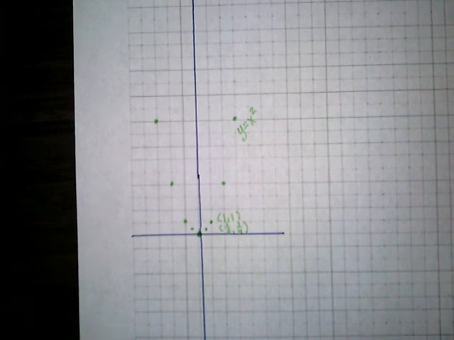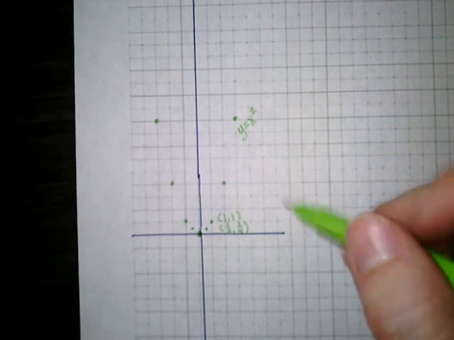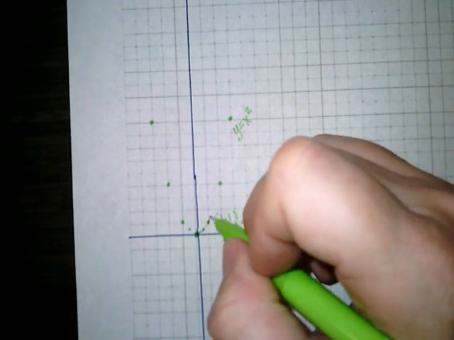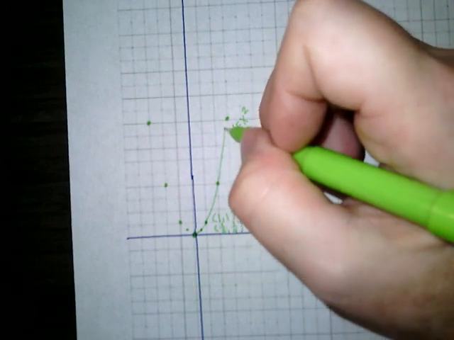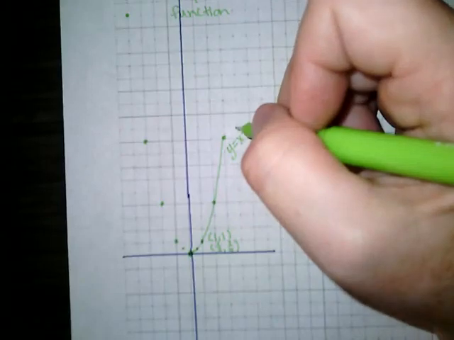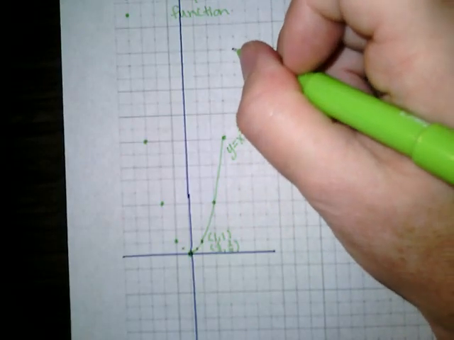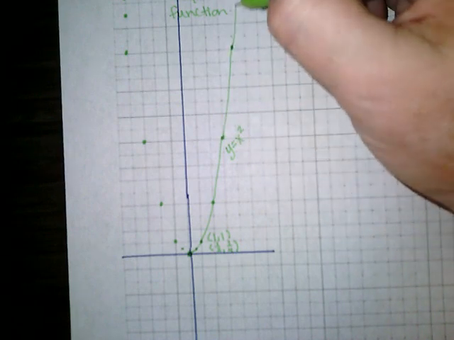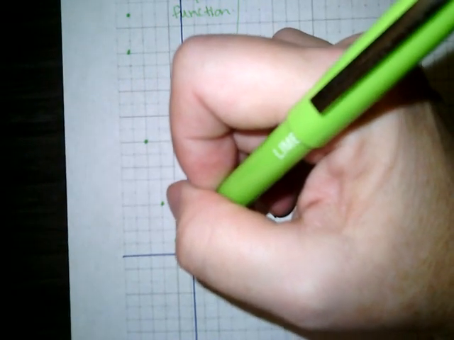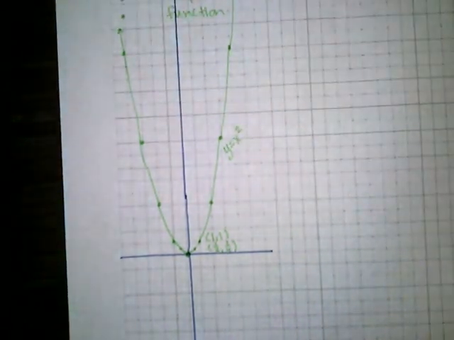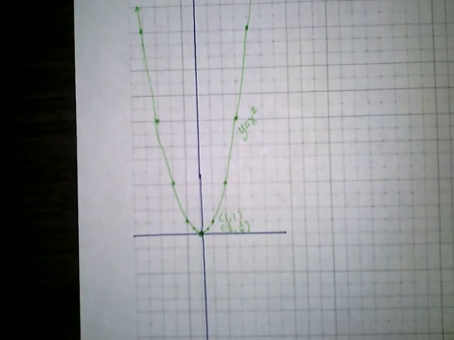Because then I also want to look at y equals x to the 4th. So I'm ready to sketch, I think. Let's see, my next ordered pair would be 4, 16. I wonder if I can fit that. 10, 11, 12, 13, 14, 15, 16. No, I can. Okay. There we go. So there's my parabola, y equals x squared. And then y equals x to the 4th.